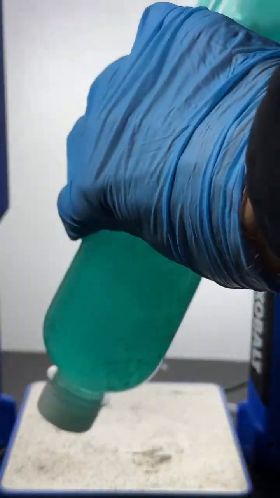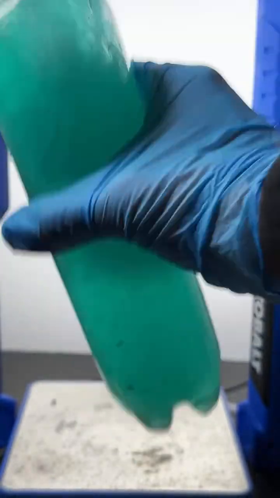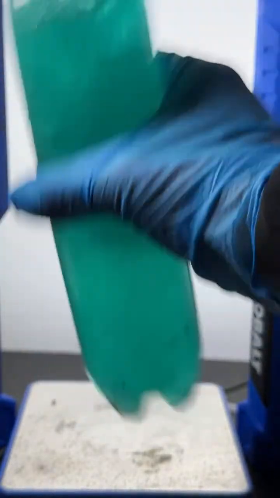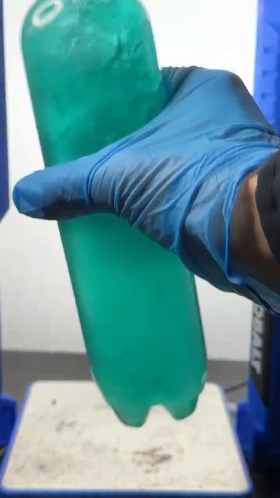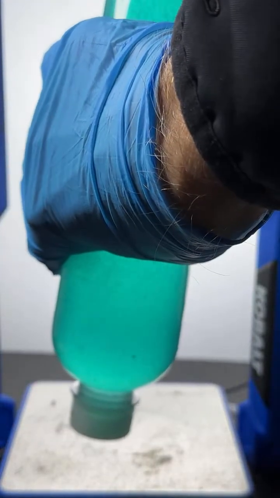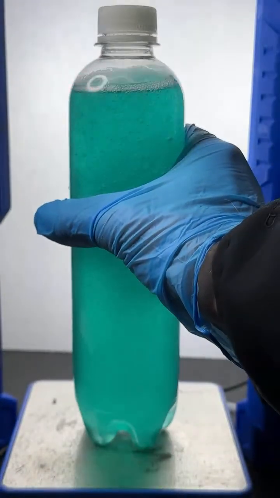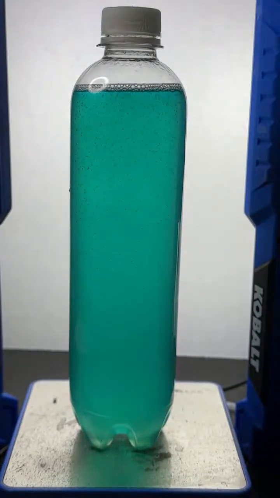So I am dissolving into this green fluid a white solid. The white solid is sodium carbonate. The green fluid actually has four components: blue food dye, yellow food dye, water, and isopropyl alcohol. And I think I might need to get a bit more white solid in there. Let's just see. I'm going to let this set, and we're going to find out if it's working.